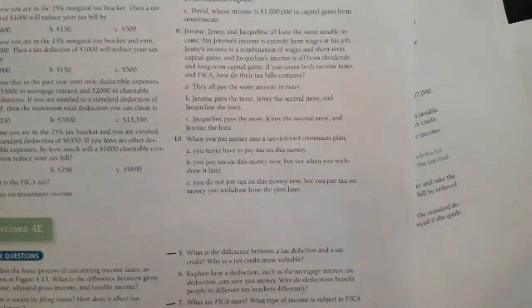Jerome, Ginny, and Jacqueline all have the same taxable income, but Jerome's income is entirely from wages. Ginny's income is a combination of wages and capital gains, and Jacqueline's is pretty much all long-term capital gains and dividends.